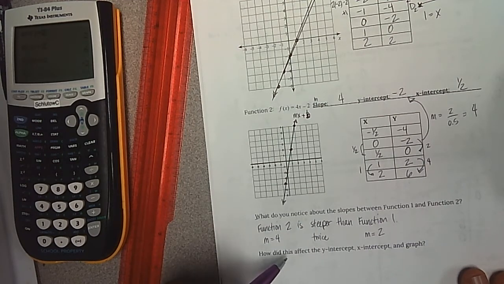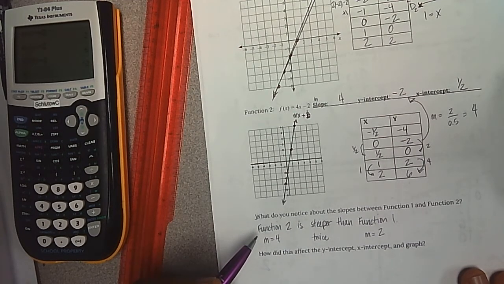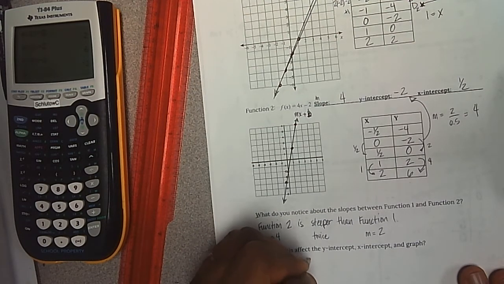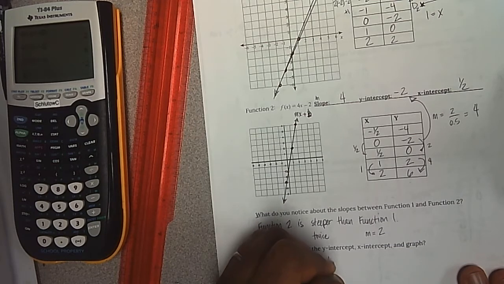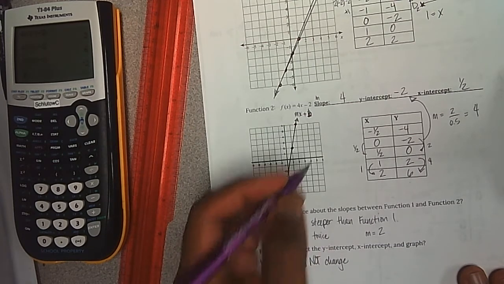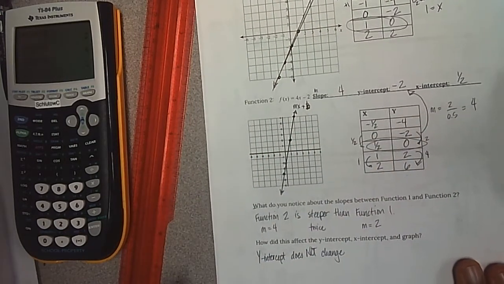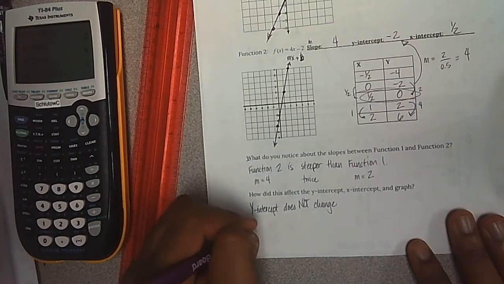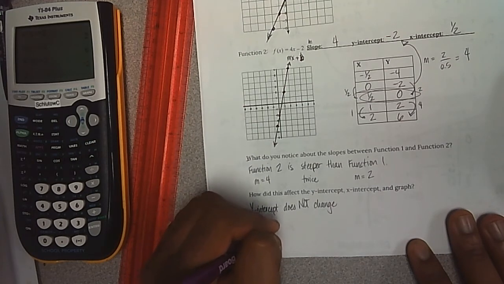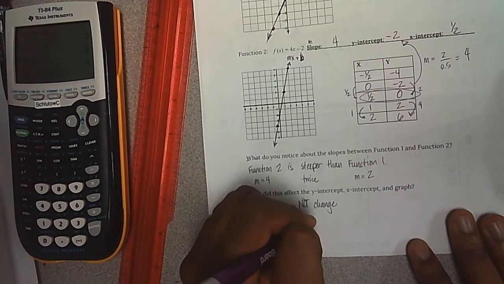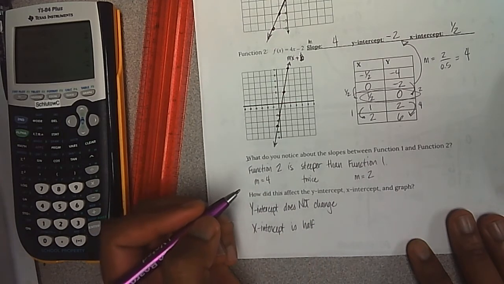How does this affect the y-intercept? Oh, the y-intercept don't change. So the y-intercept does not change. But my x-intercept is half as much. Ooh, diabolical. X-intercept is half.